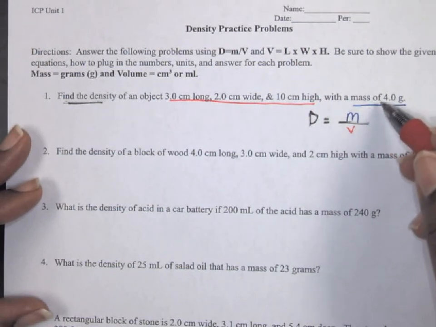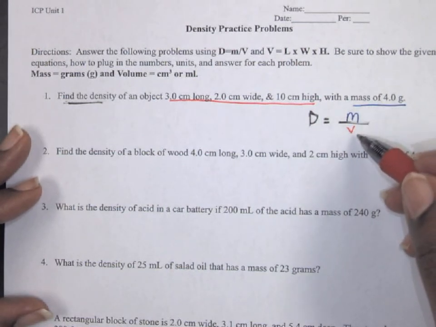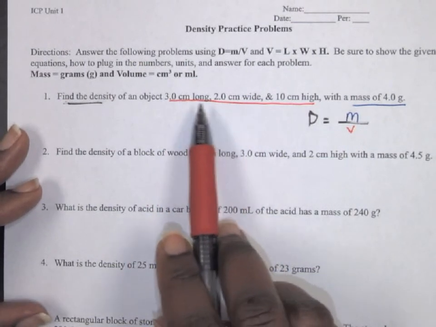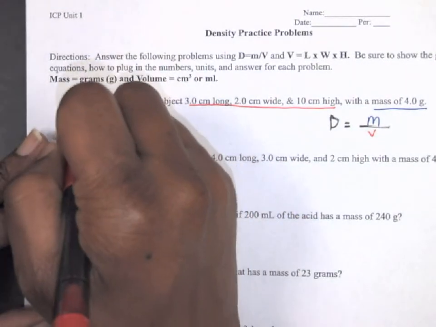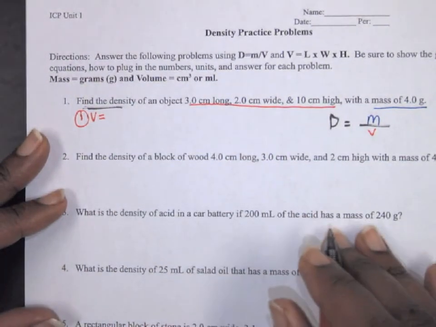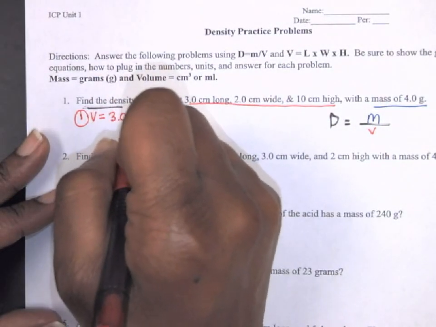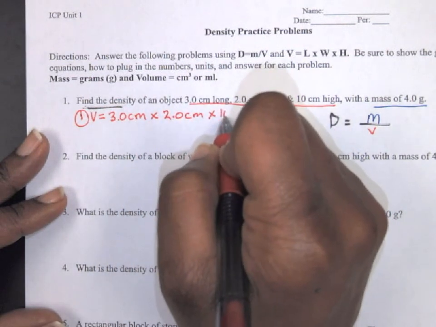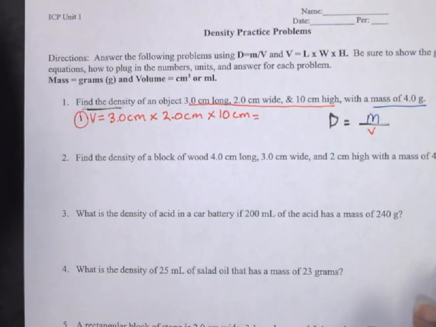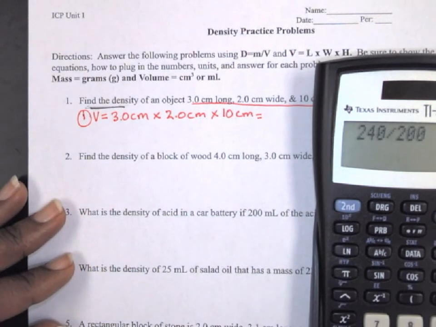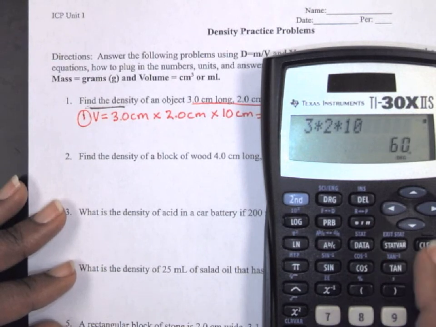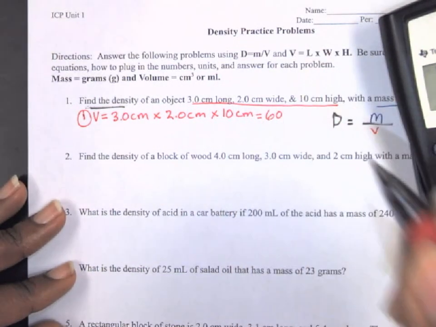Now we have the mass, so we can just plug in the 4.0 grams for our mass. But what about the volume? In this case, we don't have the volume directly, but we can calculate it by multiplying the length times width times height. So our first math step is to multiply the length, 3.0 centimeters, times the width, 2.0 centimeters, times the height, 10 centimeters. When you multiply the numbers together, 3 times 2 is 6, times 10 gives you 60.